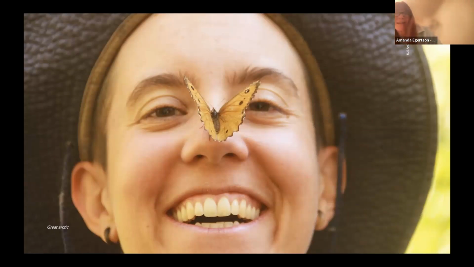So every even year when I'm leading butterfly tours, I get really excited because we know we're going to see Arctics, typically in the forested areas. I always see them at the Metolius Preserve. So exciting thing to look out for this summer.